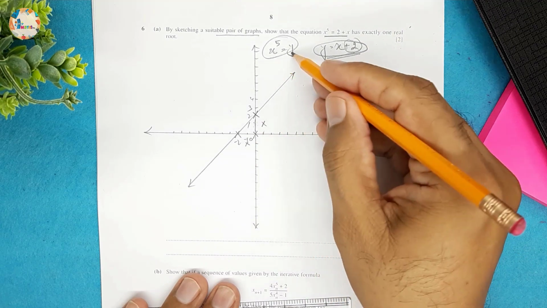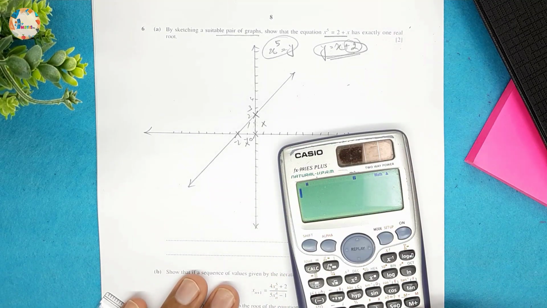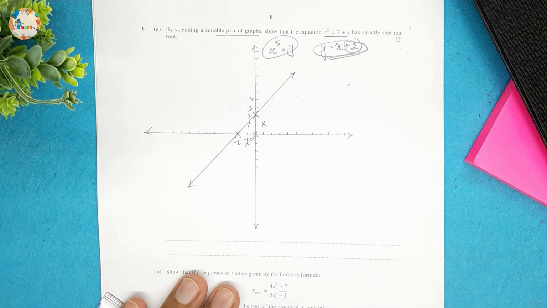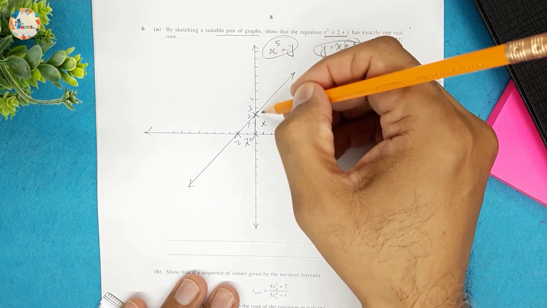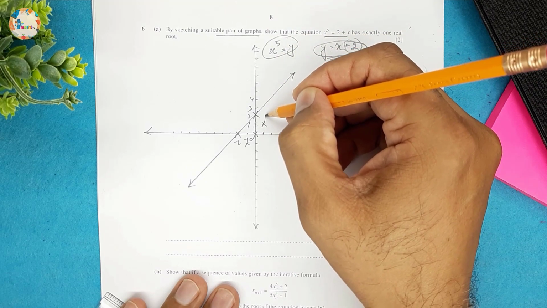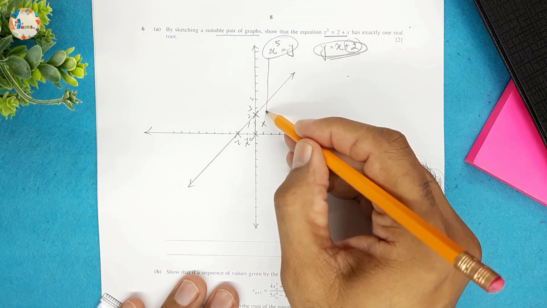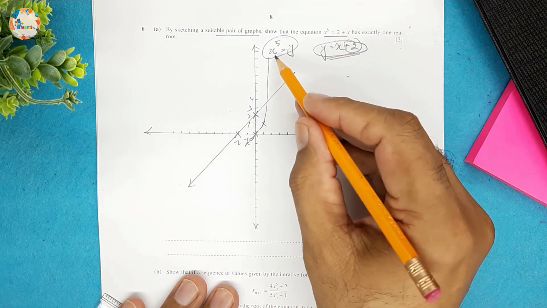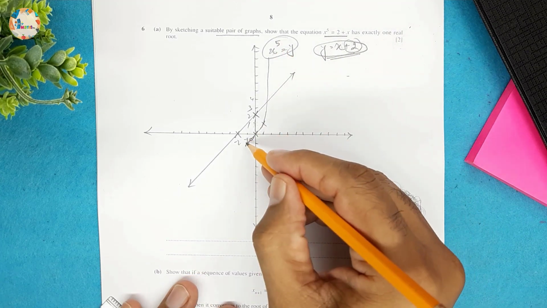And if x is equal to 2, y will be 2 raised to the power 5. So 2 raised to the power 5 will be equal to 32. So 32 will be a huge number, so it will be going up. For 2 it will be going up like this. So we can show this side, and it will be like this. And if it is, for example, minus 2, it will be equal to minus 32.